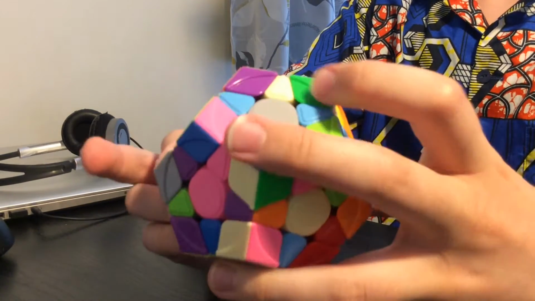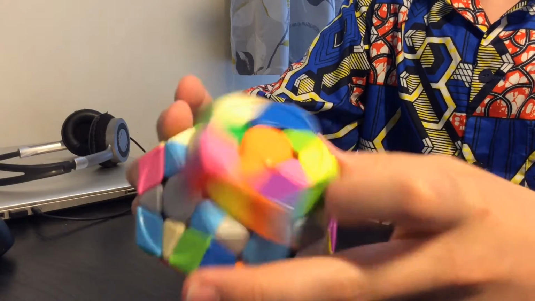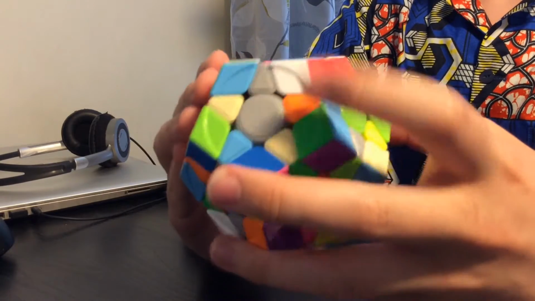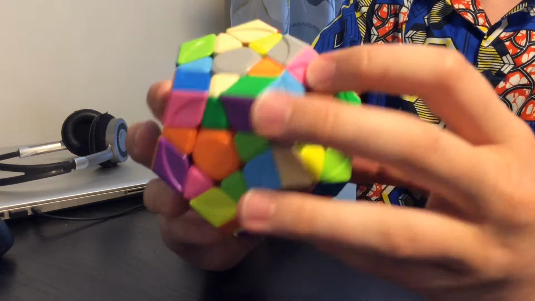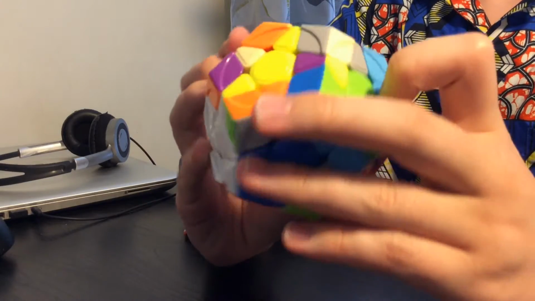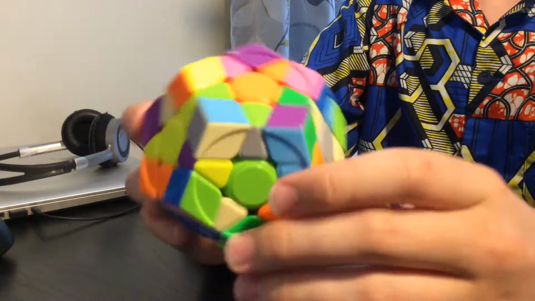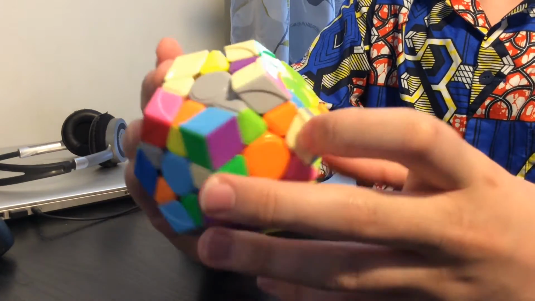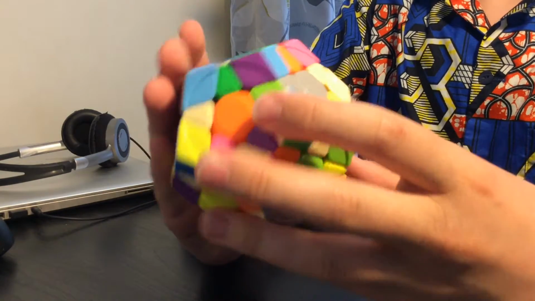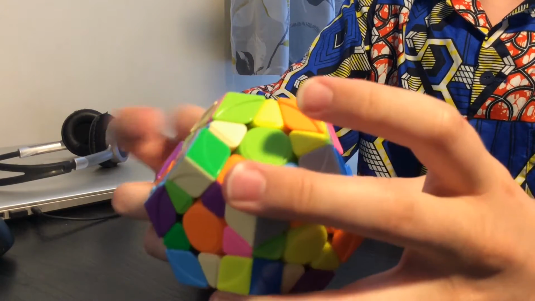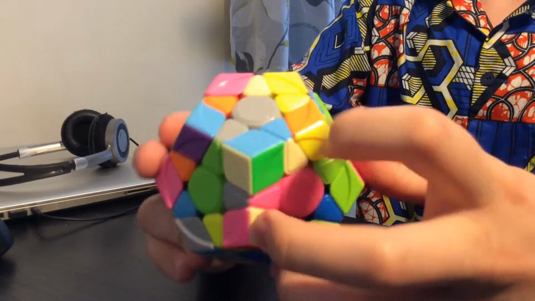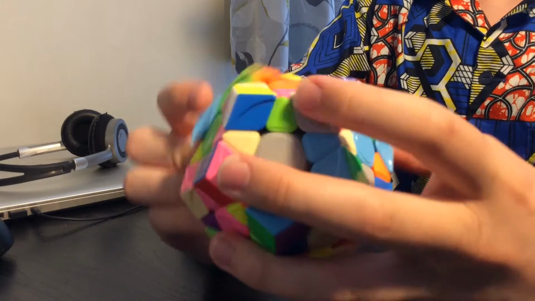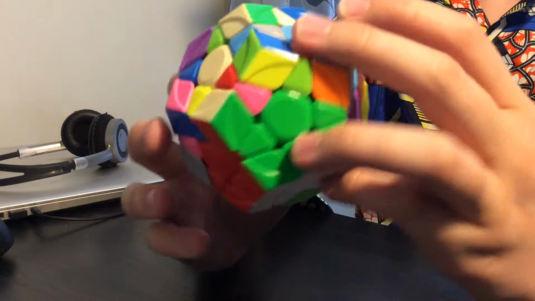The next turn metric on this list is the slice turn metric. This is often used by sites such as the speedsolving.com wiki to tell you the number of moves in algorithms that use slice moves, such as the much-loved H-perm. It's very similar again to the half turn metric, in that rotations don't count and half turns count as only one move. However, unlike the half turn metric, slice moves, which is M moves, E moves, and S moves, count as one move rather than two moves.